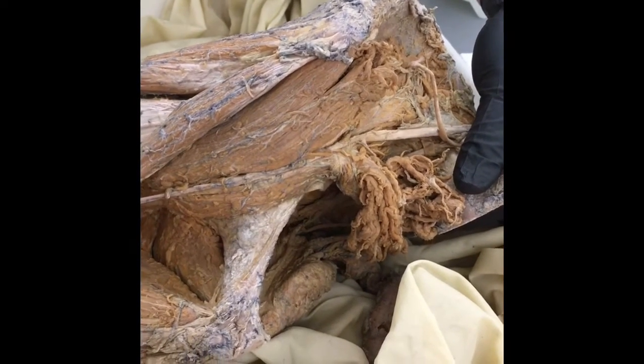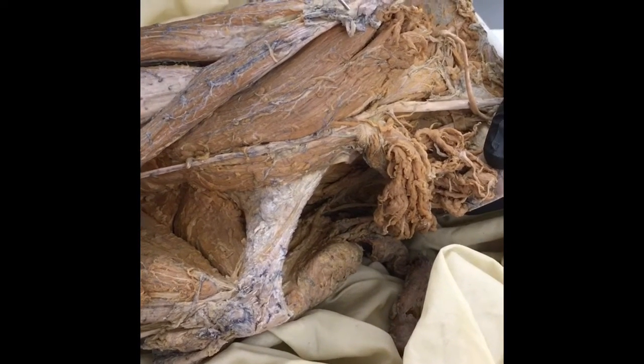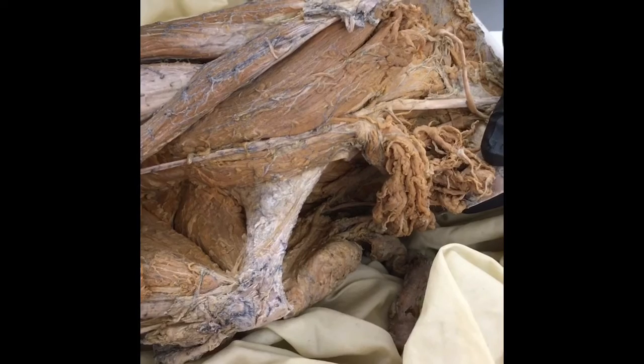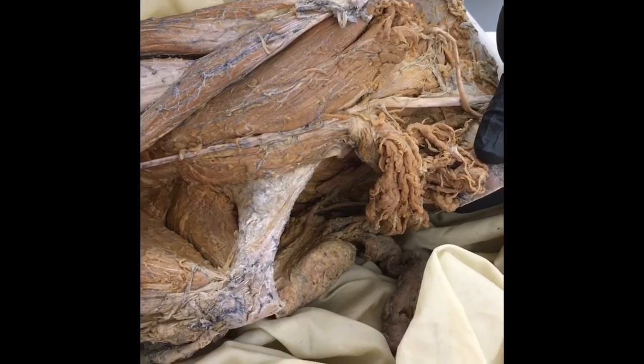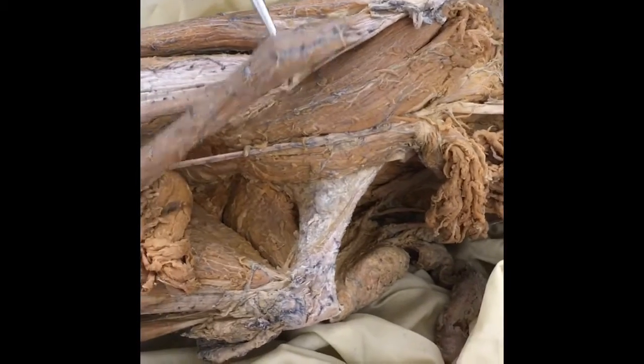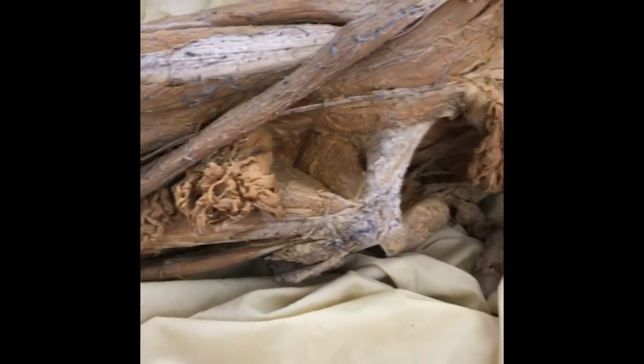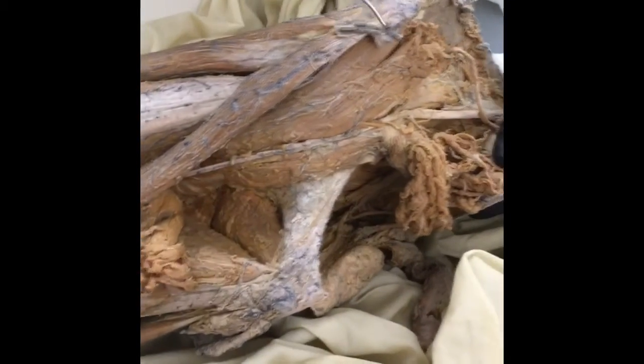So if we follow the iliac crest forward to right here, that's going to be our first little spine on the anterior side. So that's the anterior superior iliac spine. Okay, if you notice sartorius, this big long guy right here, sartorius attaches up there on that anterior superior iliac spine. Okay.